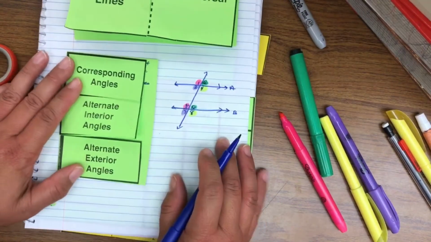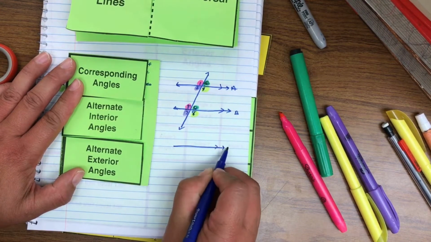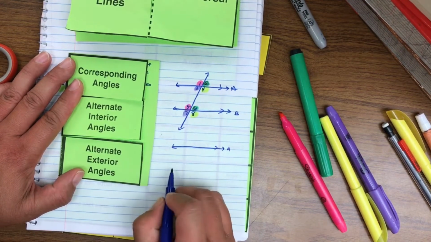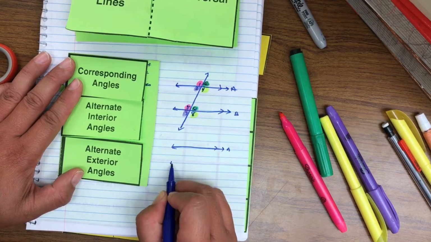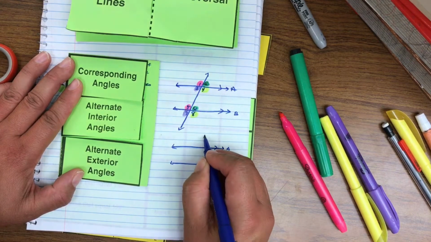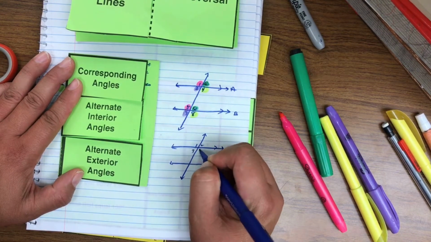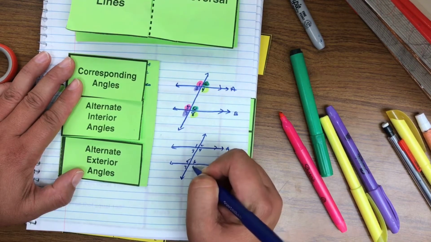Okay, guys, I'm going to just draw my diagram again real quick. The exact same diagram, just so I don't get it confused with what I was talking about there. Make my transversal. I'm still going to go 1, 2, 3, 4, 5, 6, 7, and 8.